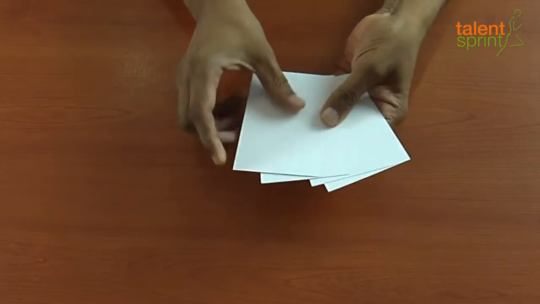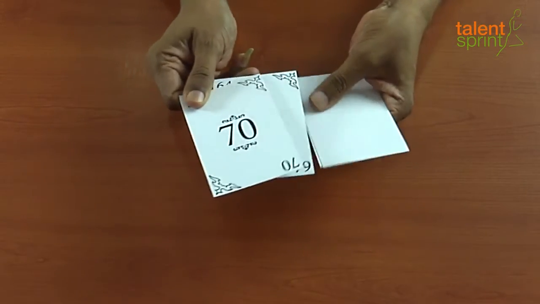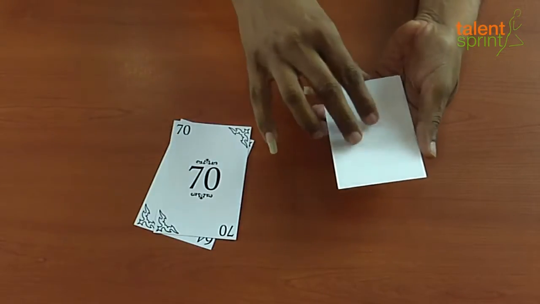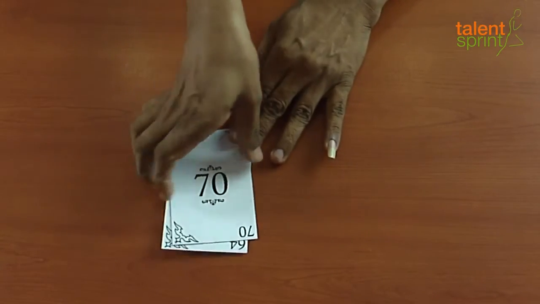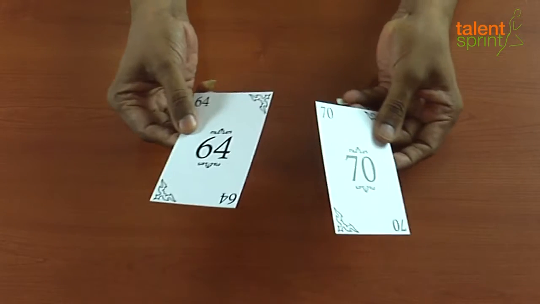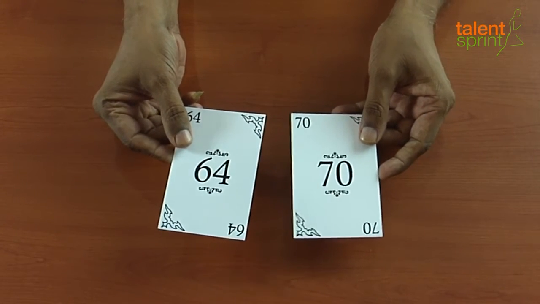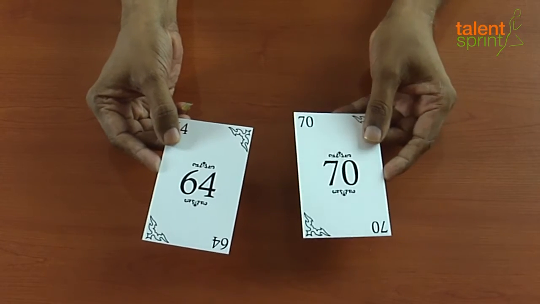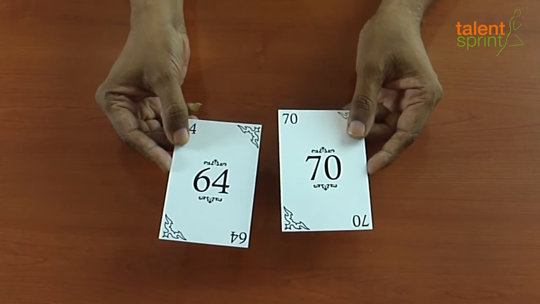Divide this into 2. 70, what is here is more than 70, so this is not of interest. There you go, 64. We found it in 4 divisions. That is how powerful binary search is.